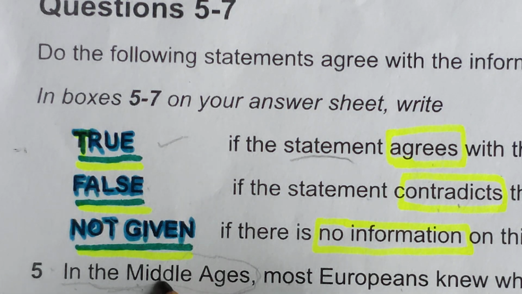In fact, they may be saying in the modern times or in the modern ages, then of course the statement would be contradicting. Instead of Middle Ages, if they are talking about any other age, like modern ages or prehistorical ages, then this is a contradiction kind of example.